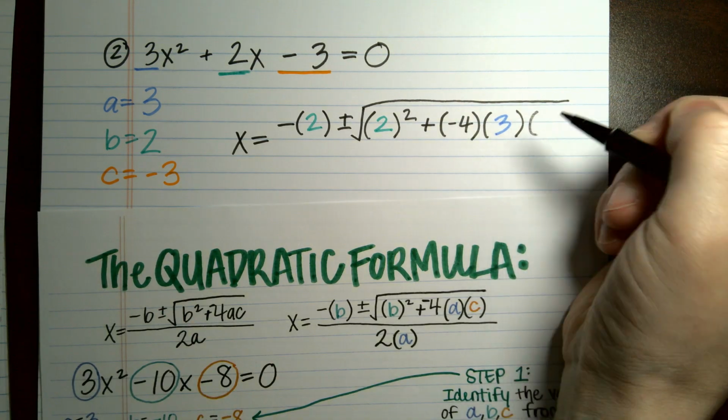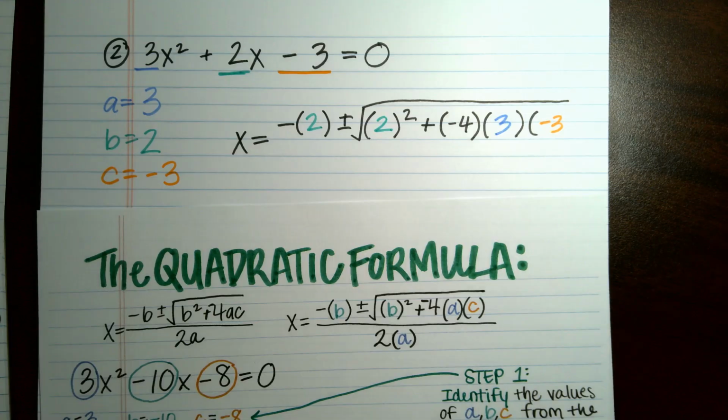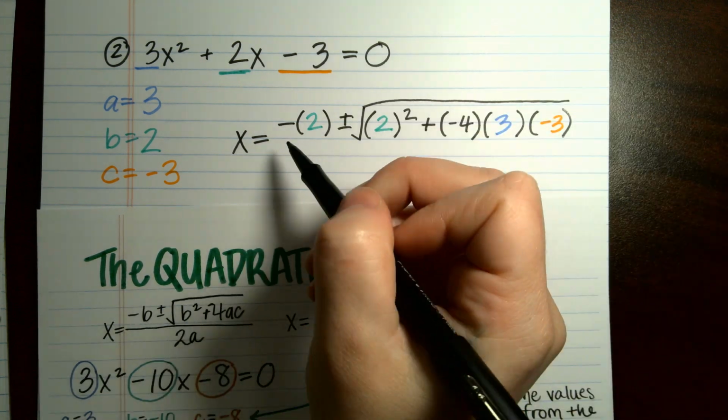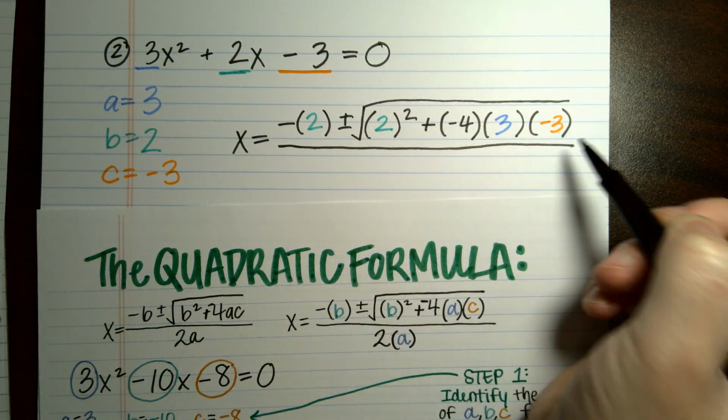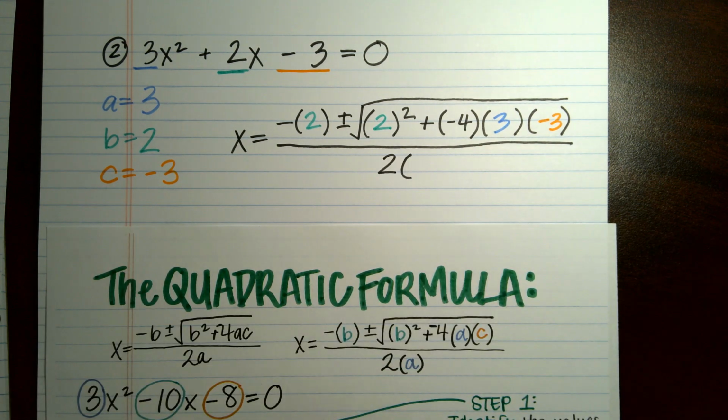Times C, -3. Good. Divided by 2A. 2 times 3.